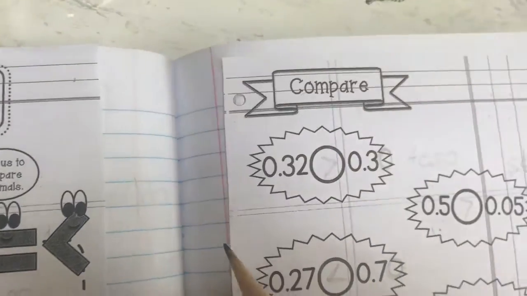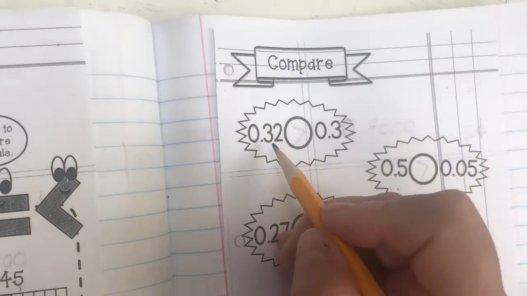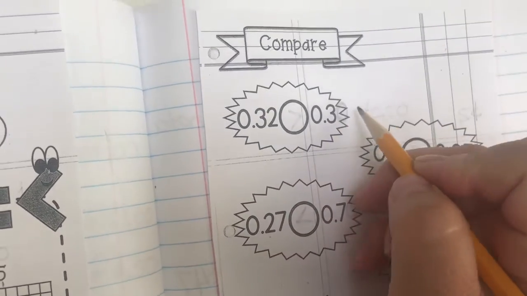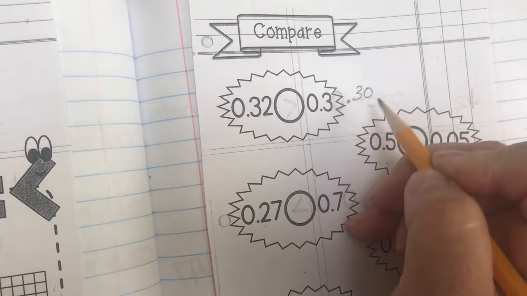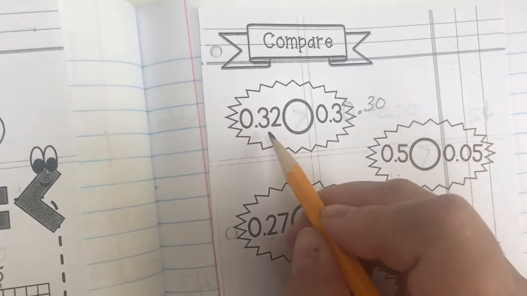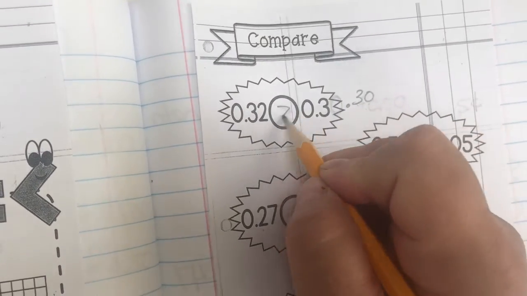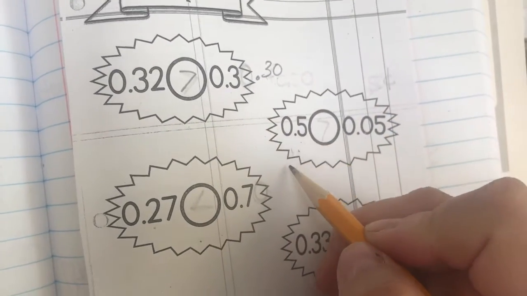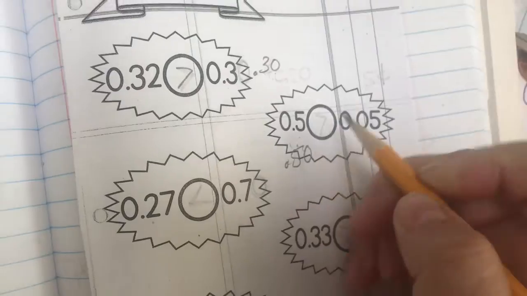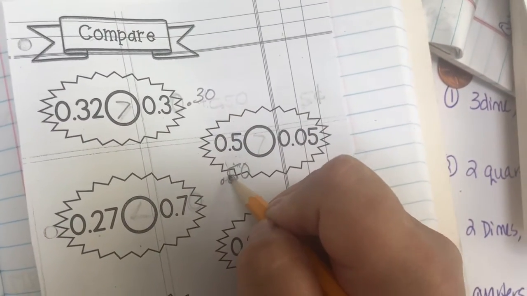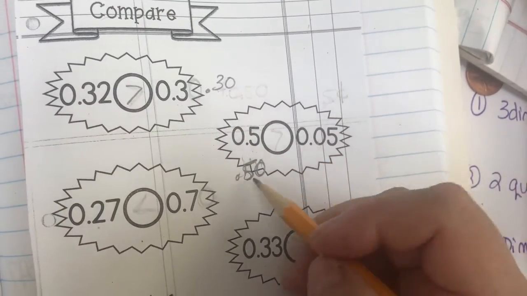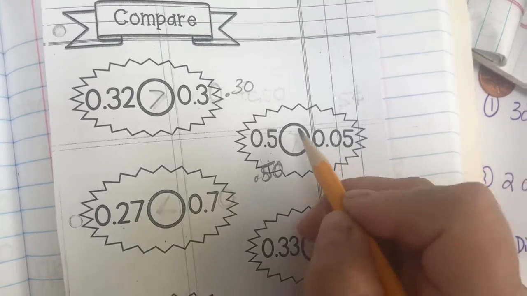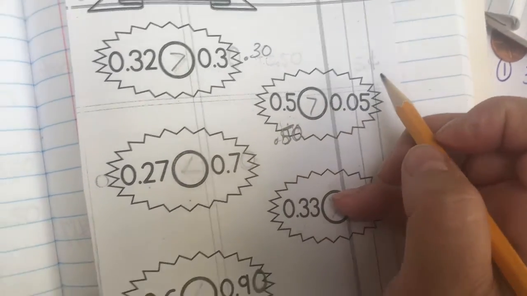Okay, we're going to come up here to these in our math notebook. It's the same thing. When they just give you tenths, just convert that into money so it becomes 30 cents. So 32 cents versus 30 cents makes that easy. This one, you're going to convert too, so that becomes 50 cents, which is kind of hard to see with the math notebook like that. So 50 cents versus 5 cents. So the alligator wants 50 cents.